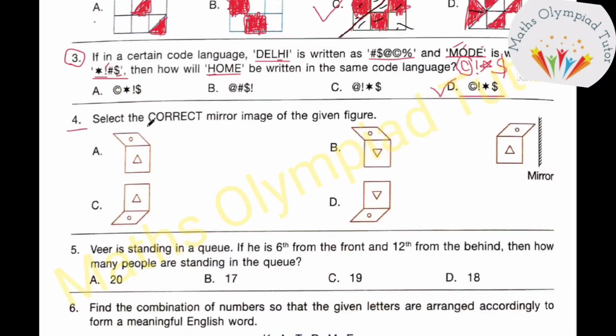Question 4: we have to select the correct mirror image of the given figure. There is a figure given to us. This is the mirror here, and we have to find the mirror image. So the mirror image should be like this. We have to match the same figure in the options. As we can carefully see, the same figure is in option A. So we will choose this.